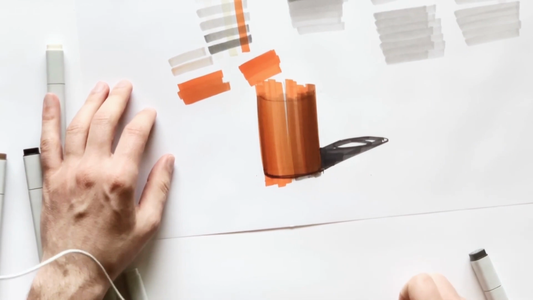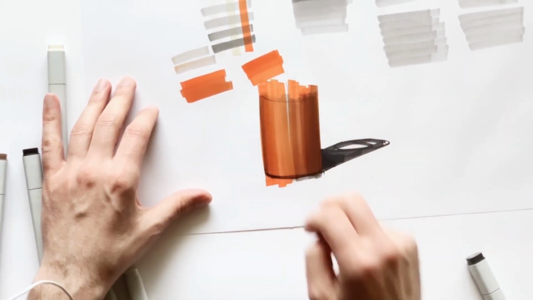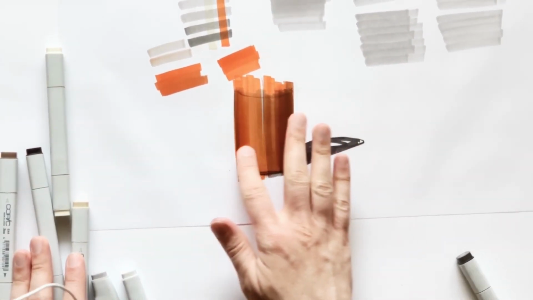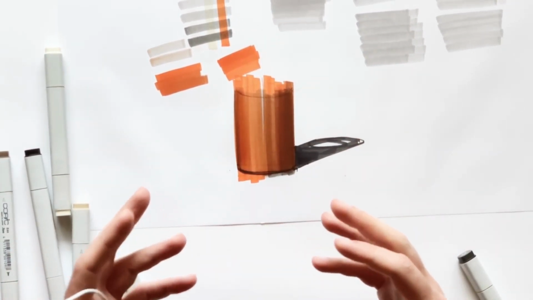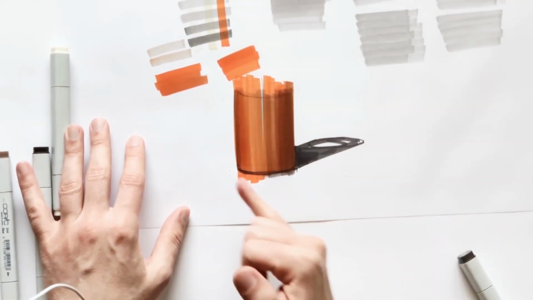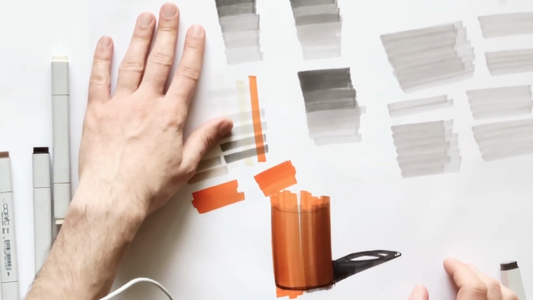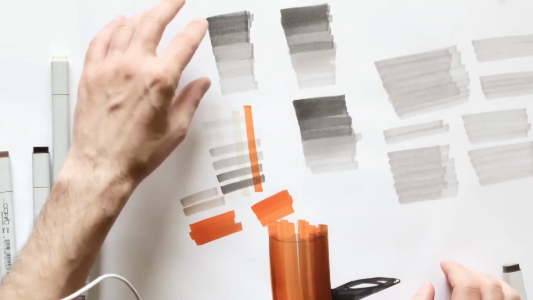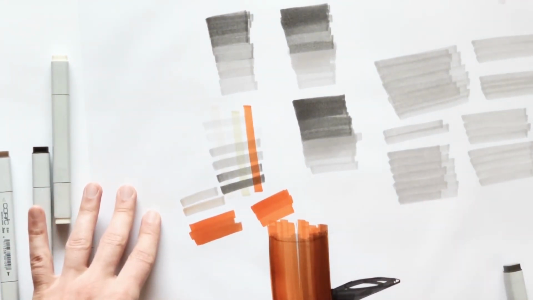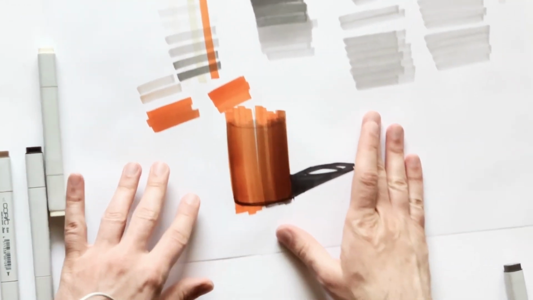And I can use some correction pen or white ink pen to highlight these edges, but this way I will create more matte plastic effect by applying soft transition. But if I want to create more reflective effect, I have to use this technique, and I will have to wait till the first layer is dry, then apply the second layer afterwards.